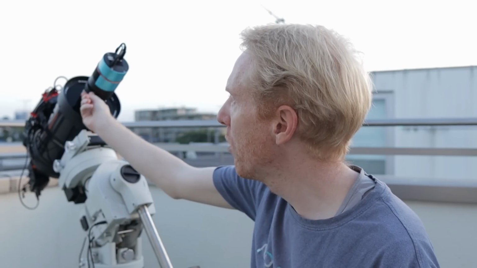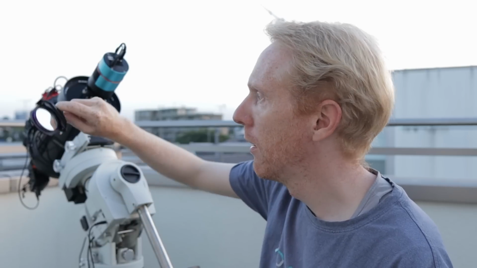And of course, within the filter drawer, I have this magnificent ALPT filter, the Antlia golden filter, which, as I recall, is 5 nanometer band passes for hydrogen alpha and oxygen 3, which are two colors or band passes or wavelengths that are emitted by nebulae like the Eagle Nebula.